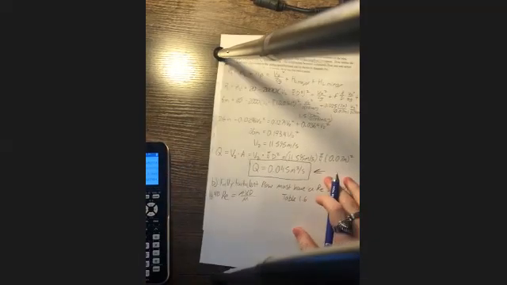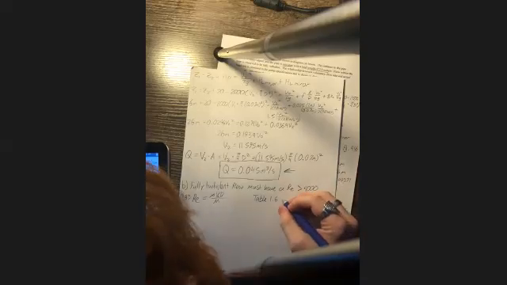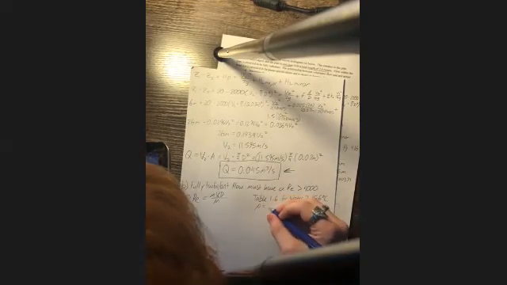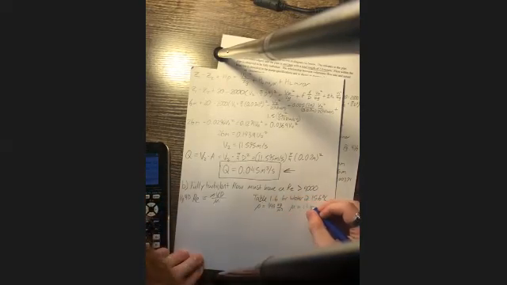Now on table 1.6 on the front cover of the textbook, you can find that for water at 15.6 degrees Celsius, density is 999 kilograms per meters cubed, and dynamic viscosity is 1.12 times 10 to the negative 3 newtons times seconds divided by meters squared.